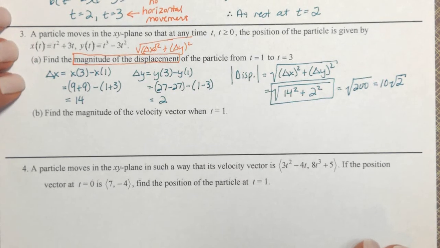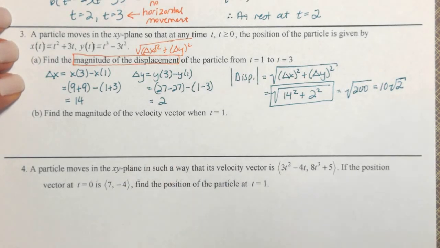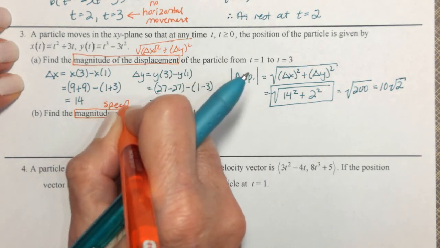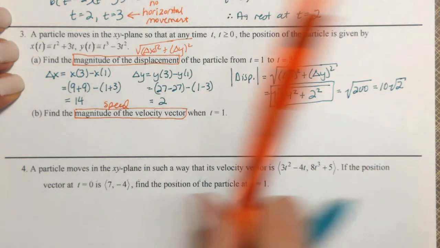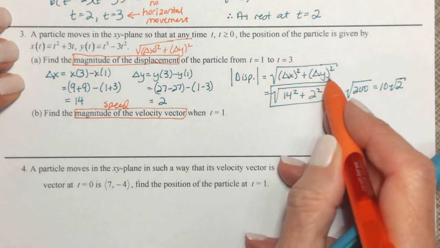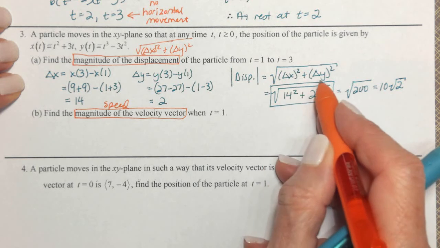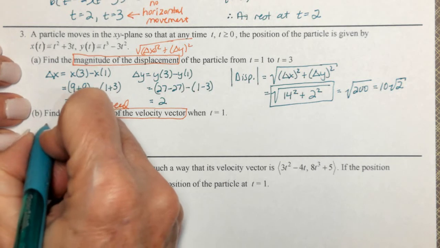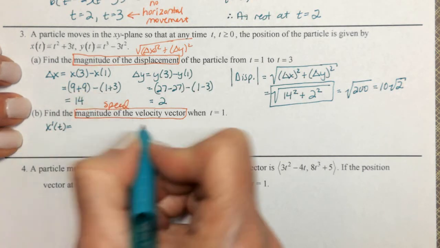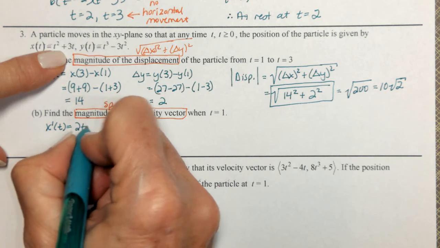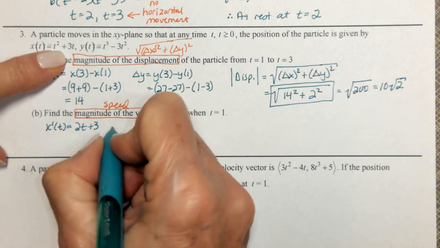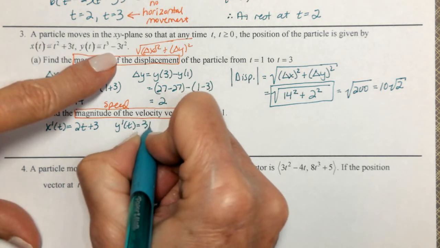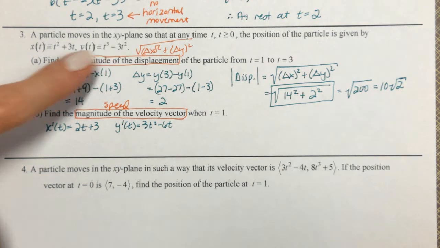Answer. Find the magnitude of the velocity vector. Magnitude of velocity vector is speed. And that is another square root, but these two components would be x prime and y prime rather than delta x and delta y. So we are going to need to find x prime and y prime. X prime is 2t plus 3. Y prime is 3t squared minus 6t.